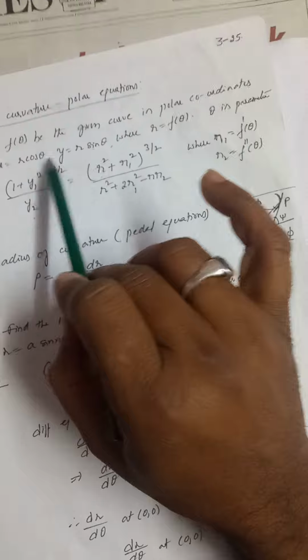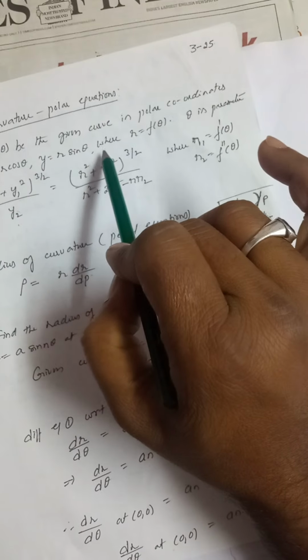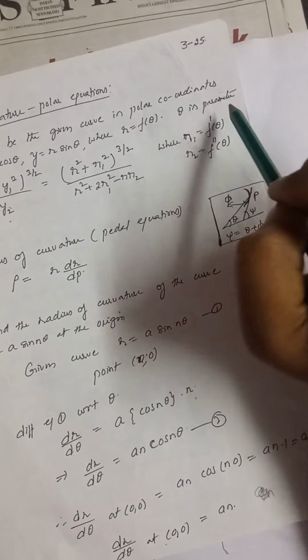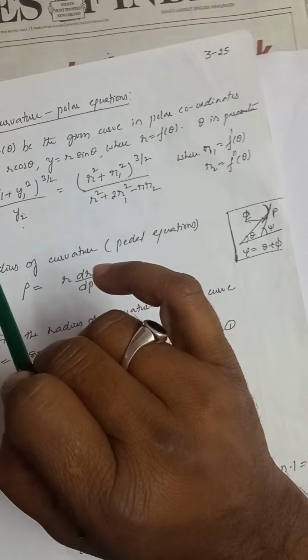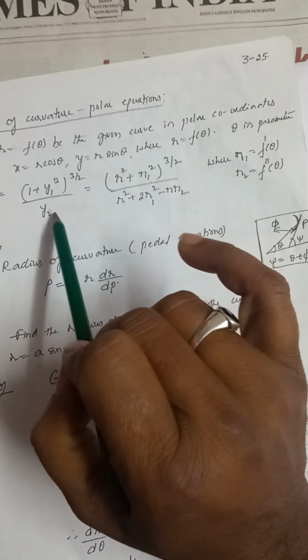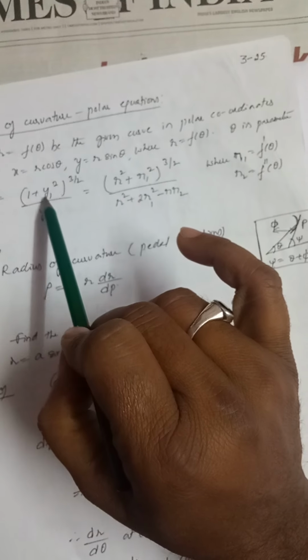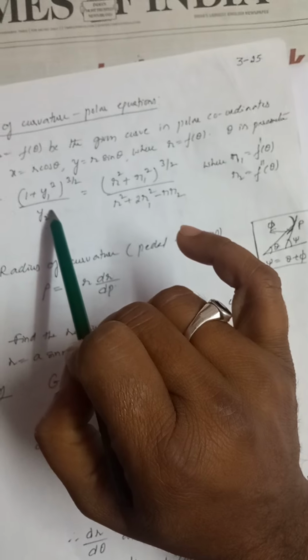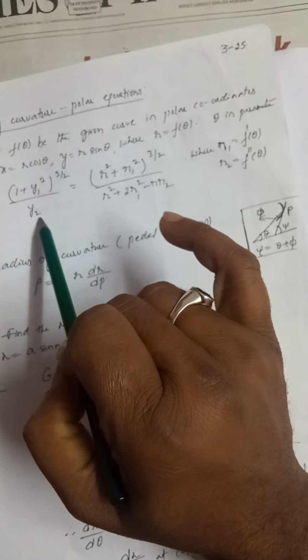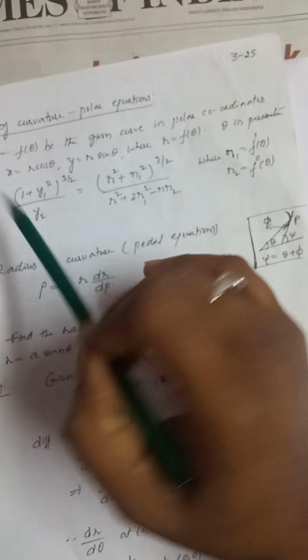Now, x is equal to r cos theta, y is equal to r sin theta, where r is equal to f of theta. Theta is a parameter. Then the radius of curvature rho is equal to (1 plus y1 square) whole to the power of 3 by 2 by y2. What is y1? y1 is nothing but dy by dx. What is y2? d square y by dx square.